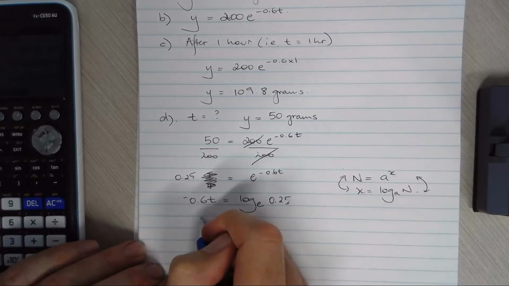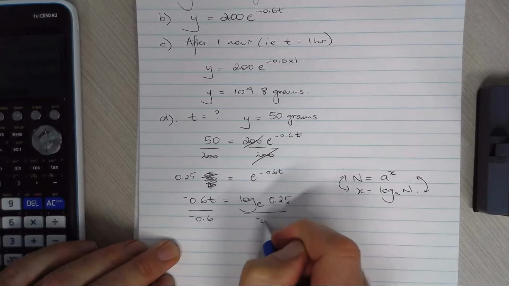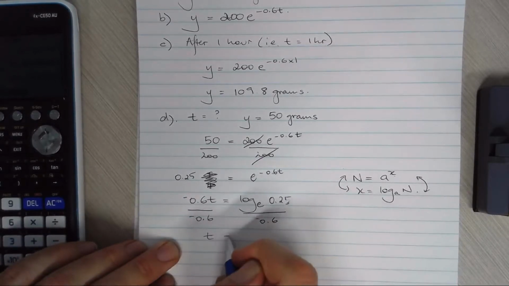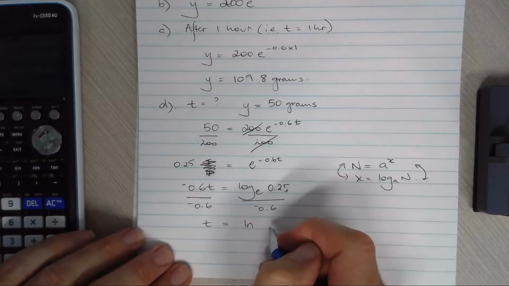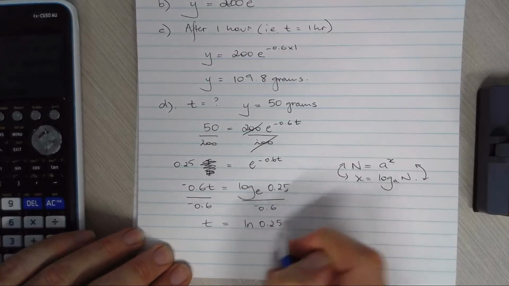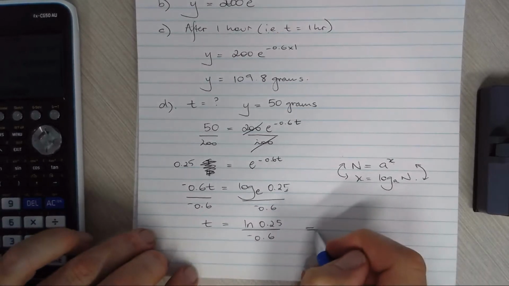Our next line, we divide both sides by negative 0.6, and that becomes t equals log base e, which we know is natural log, of 0.25 over negative 0.6, and that gives our value of t.